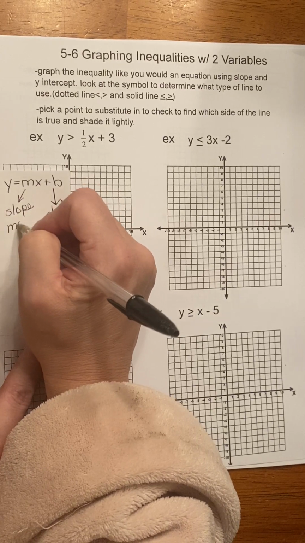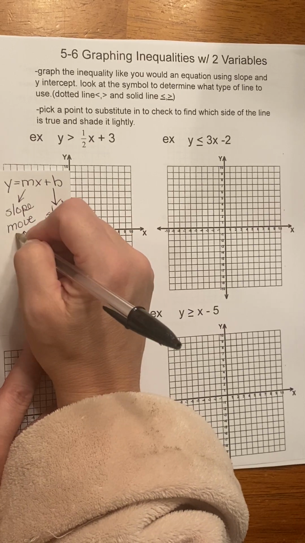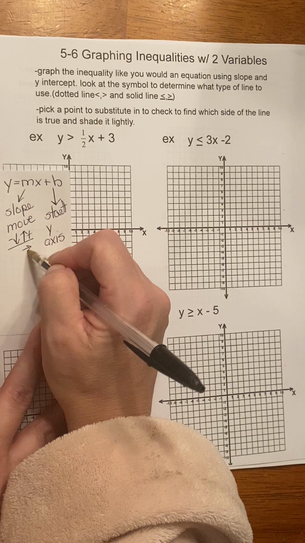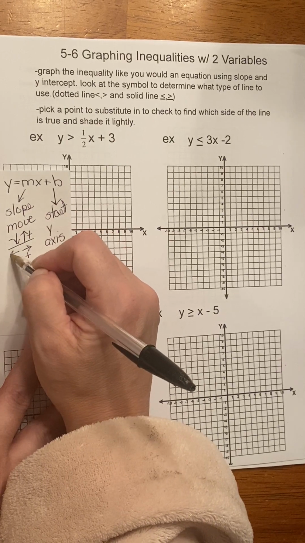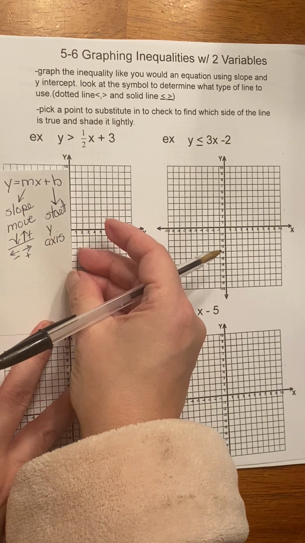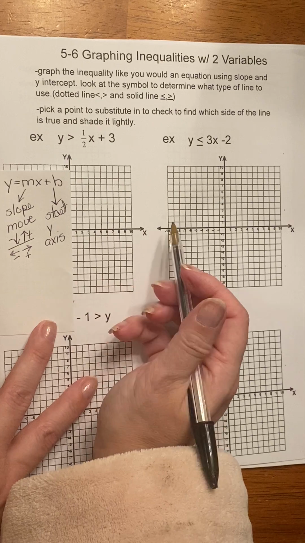That's how we move. But we have to remember that if we go up, it's positive. If we go down, it's negative. If we go right, it's positive. If we go left, it's negative. And this is how we make our other dots. Okay, so this is something from chapter 4 that we should be good at, that we're going to bring back in here.